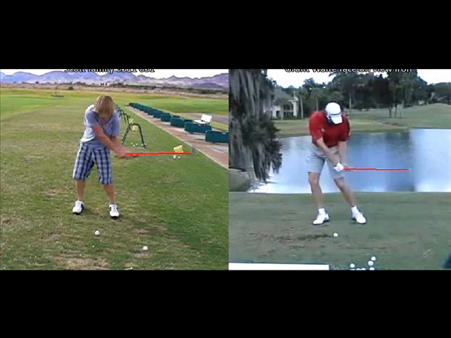Here we are in the sixth position. This is when the club is parallel to the ground. And if you can have a really good sixth position, it's certainly easier to have a good seventh position. So this is an important position. One of the things that we want to focus on or notice is that this forearm is basically at right angle to the shaft of the club.